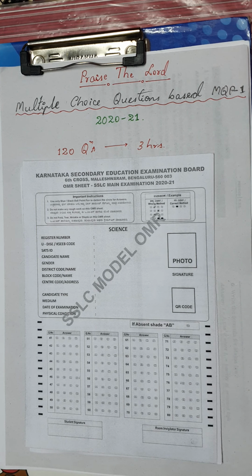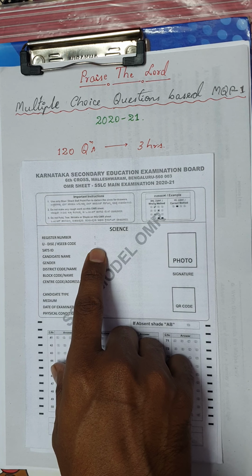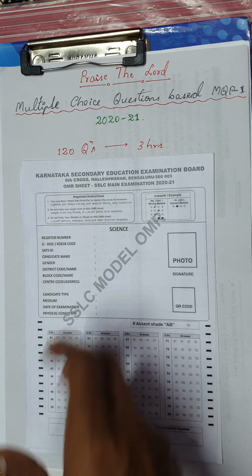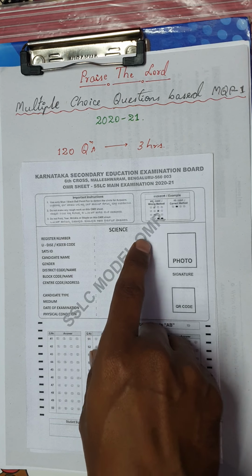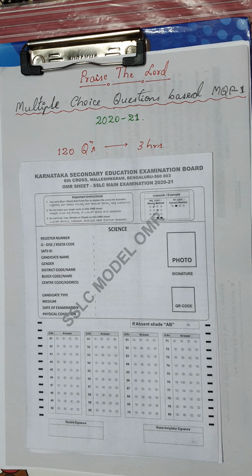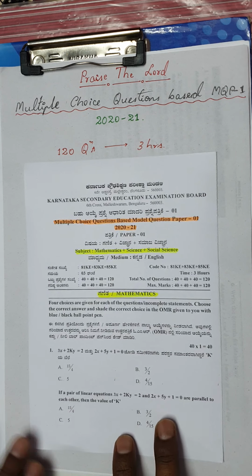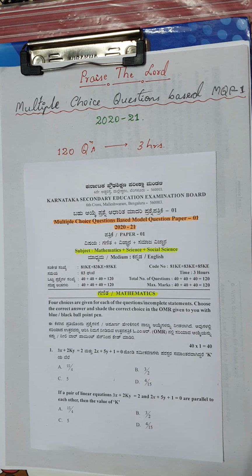Now you can see the slight changes in the OMR sheet as given in the previous video. This is an advanced model OMR sheet given by the Karnataka board for your answer sheet. We're going to see this later. Now, as I told you, in this video we are going to solve the science questions, question number 41 to 50. I want to make the videos as short as possible so that you don't get bored.